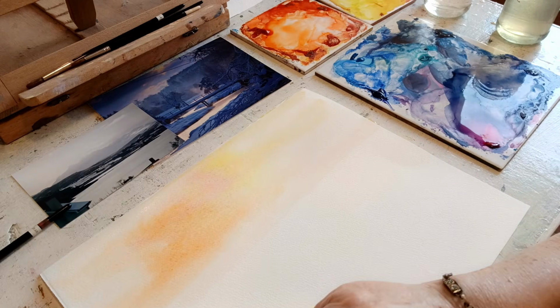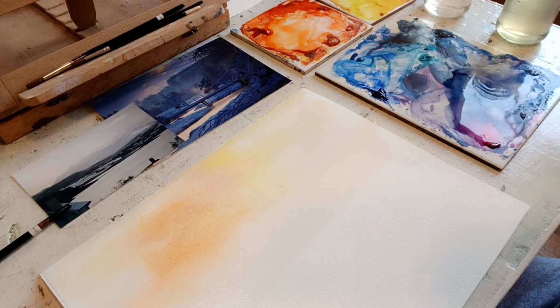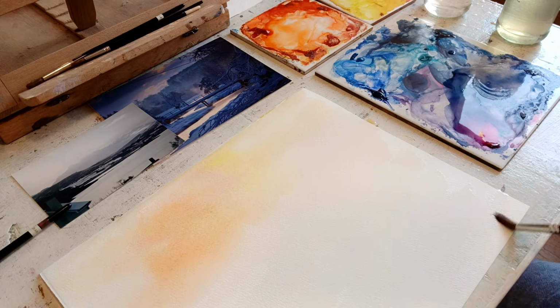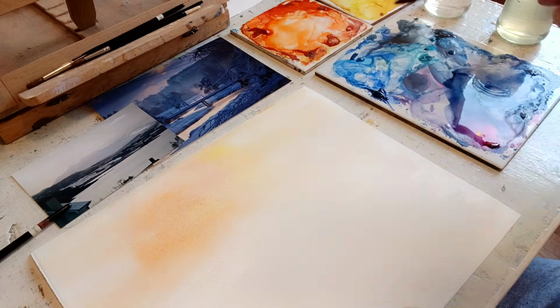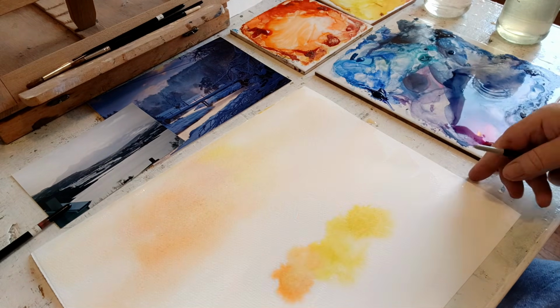Now I'm going further down the paper because I want the same colours to be reflected in the water, and so I'm adding the same mix of yellow, orange and just a hint of pink, just to give me the same tones.